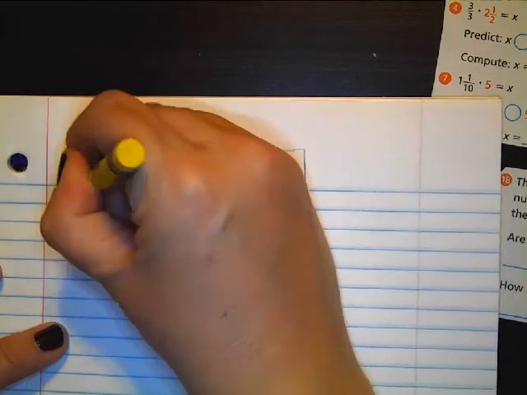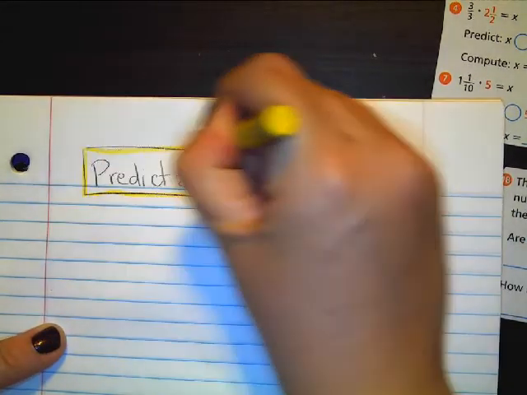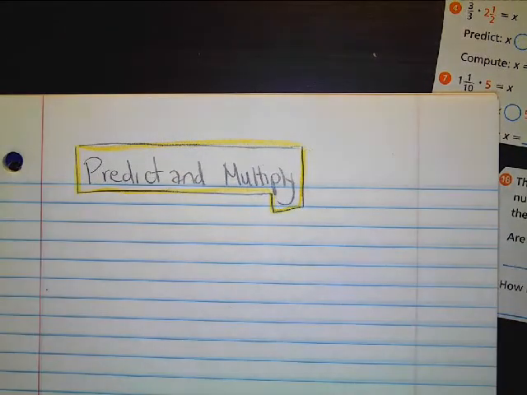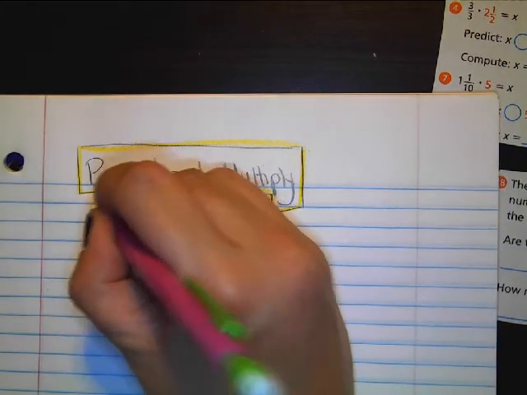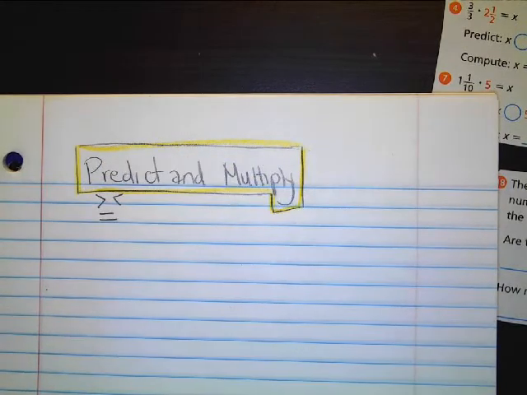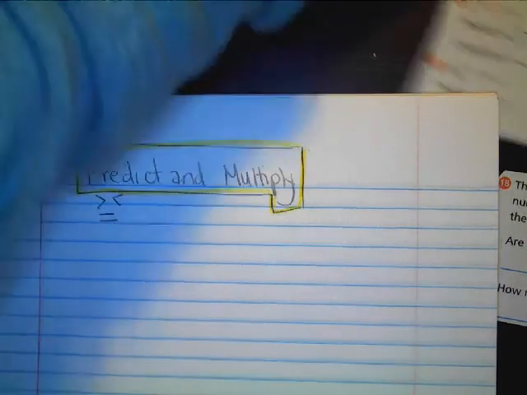So I still have the same colors out. So we're going to be solving for X when it says to actually compute. Compute means just to solve. But we also are going to be making a prediction. And we're going to be predicting whether it will be greater than, less than, or equal to X. Okay? Or equal to what we were given.